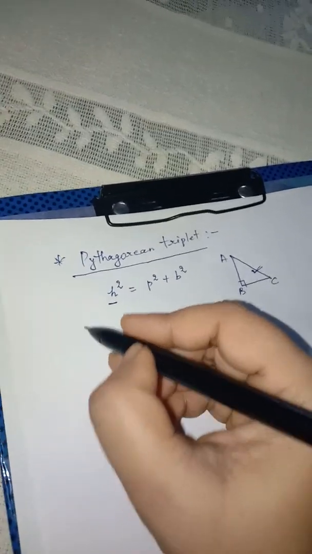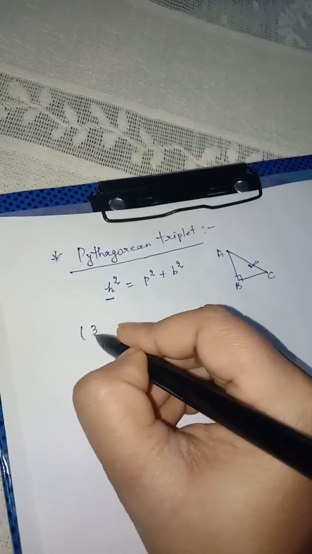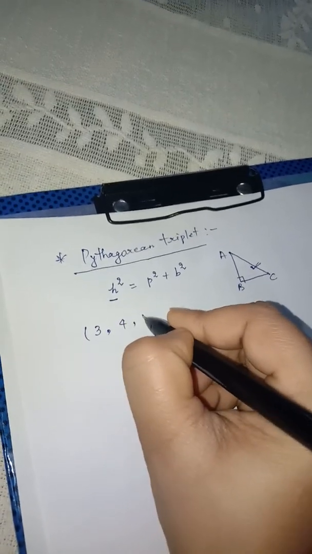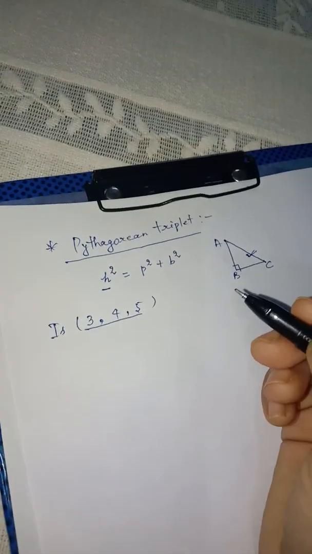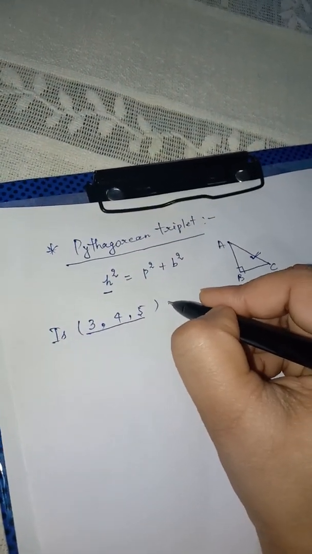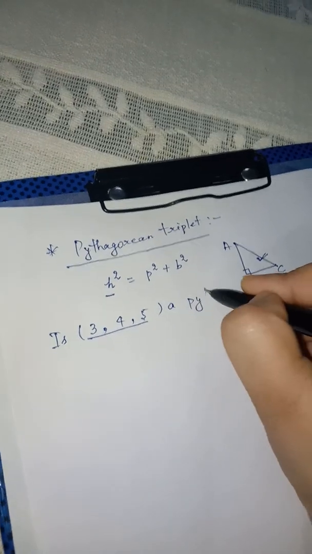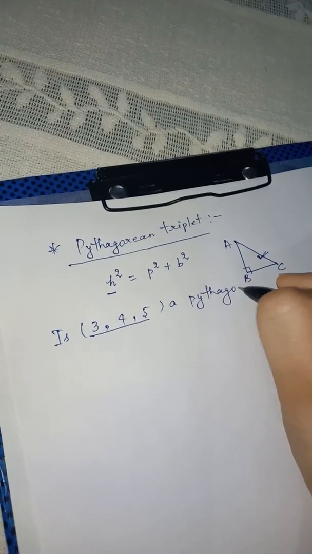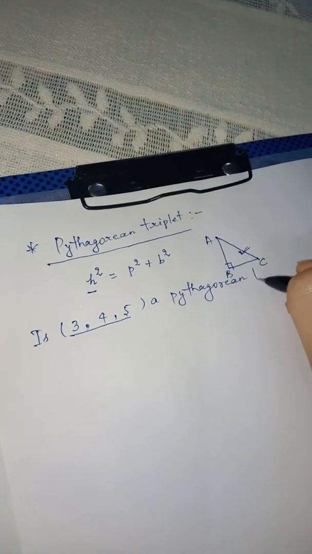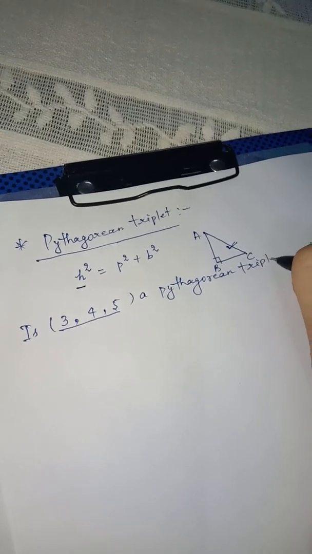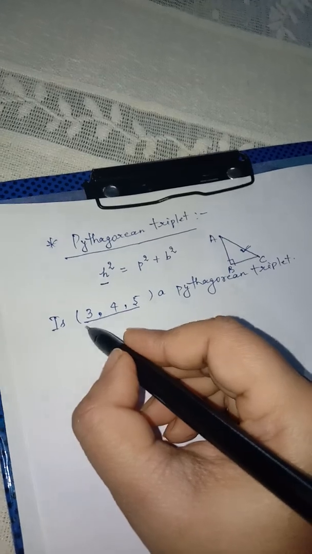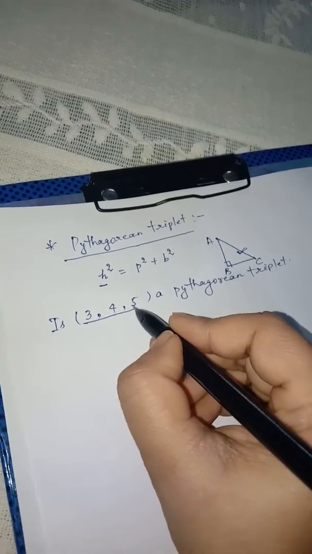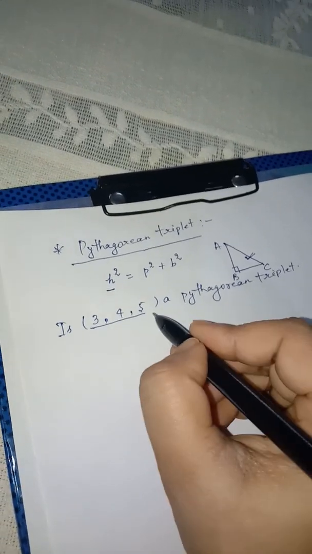If we have to determine whether 3, 4, 5 is a Pythagorean triplet, I have a very simple method to determine whether a set of numbers is a Pythagorean triplet or not.